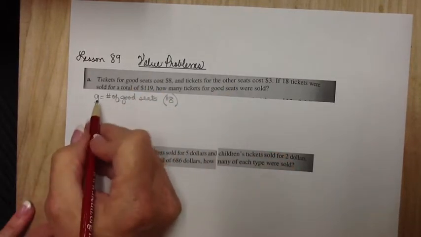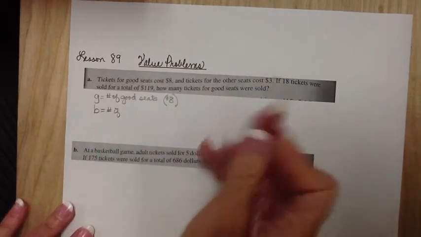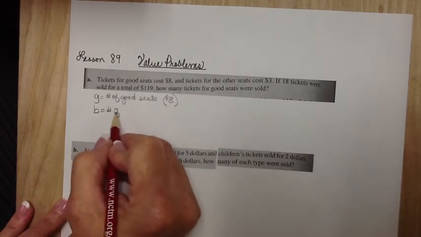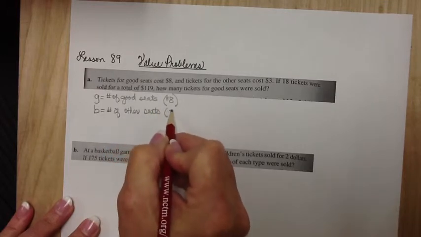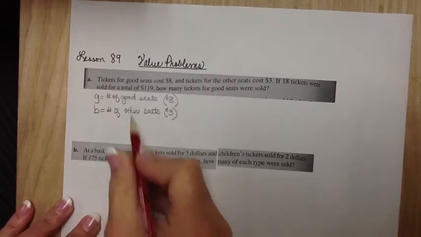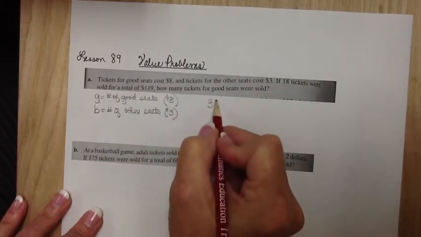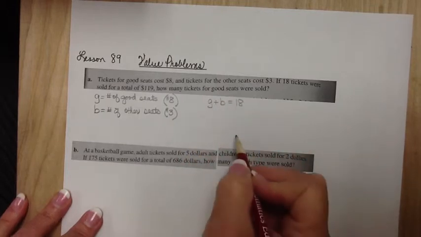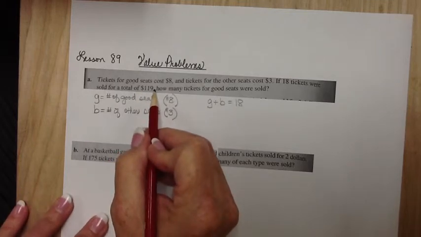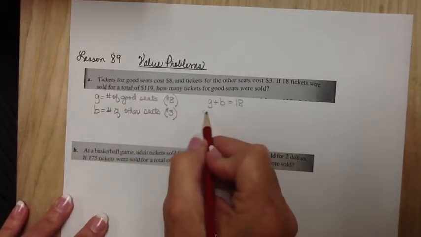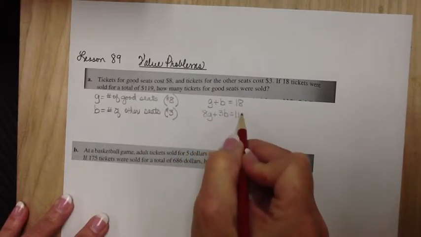Let B, we're going to call them bad seats because we don't want to use O because it looks like a 0. So B be the number of other seats, and their cost was $3. There were 18 tickets sold, so G plus B has got to be equal to 18. And then they made $119 off their sales, so 8 times G plus 3 times B is equal to 119.